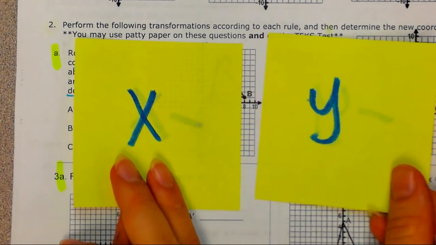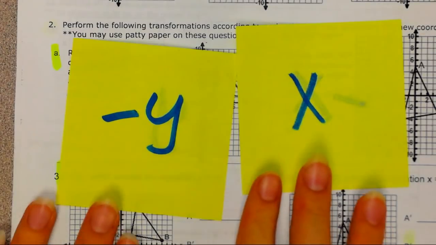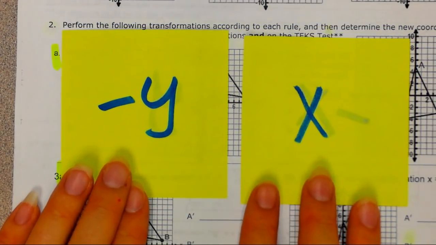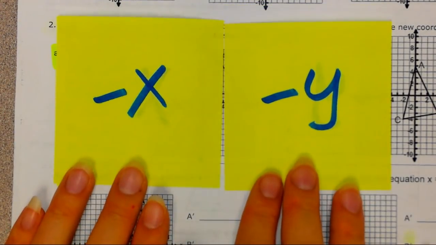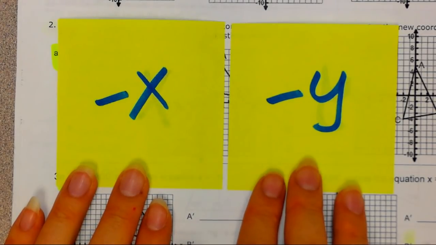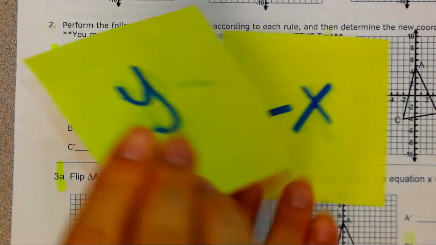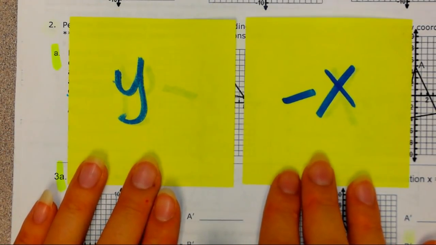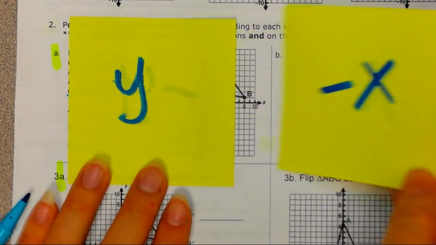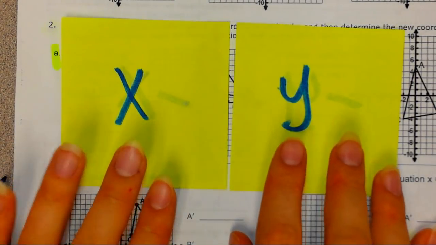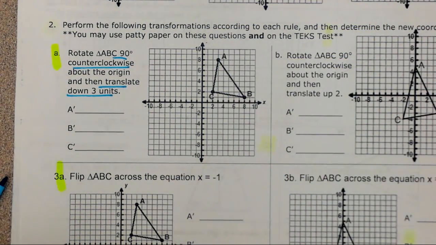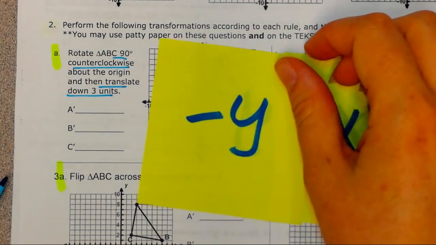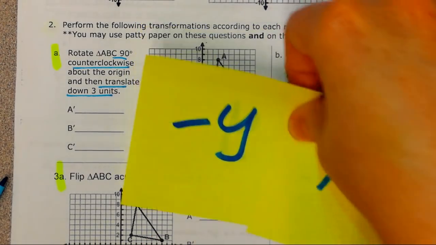Okay? So one 90-degree rotation would be 1 turn counterclockwise. So this is our 90-degree rotation rule. Okay. 2 turns would give us our 180-degree rotation rule. So that's negative x, negative y. 3 turns would give us our 270-degree rotation rule. And 4 turns takes us back to where we started at x, y, which is a 360-degree rotation. Okay. Okay, so since this is a 90-degree rotation, we're going to be using this rule, negative y, comma x.